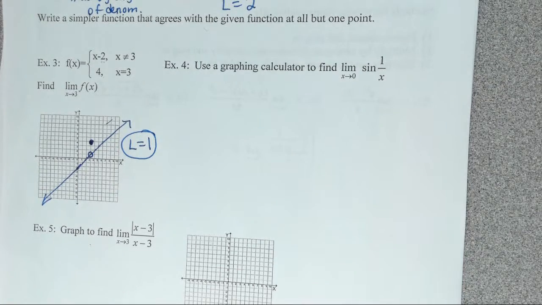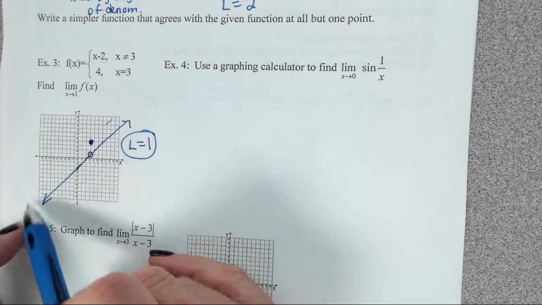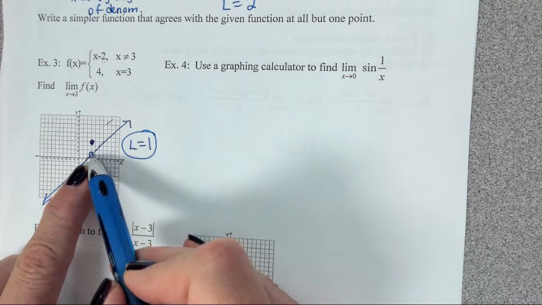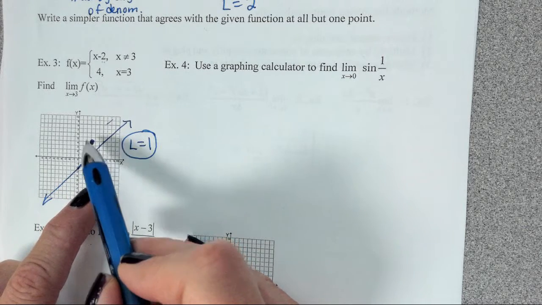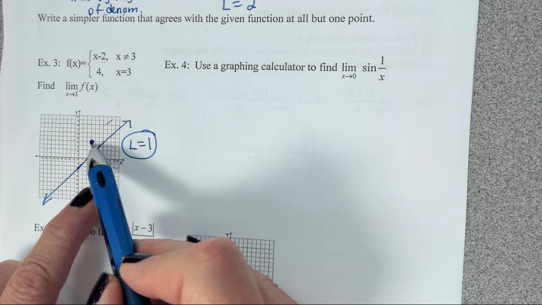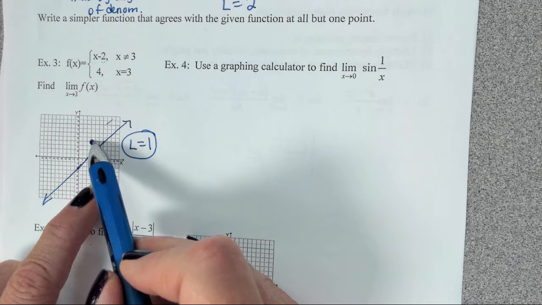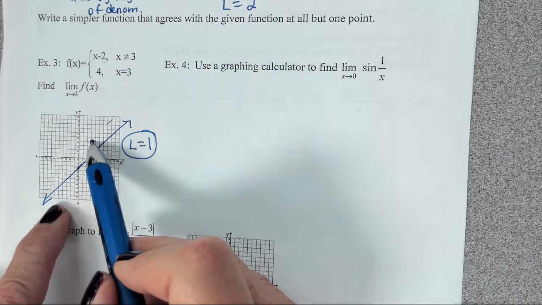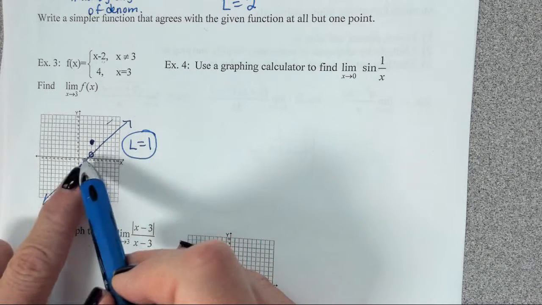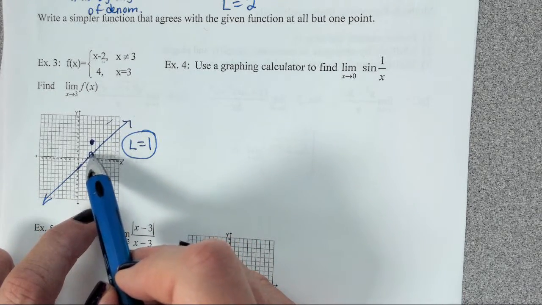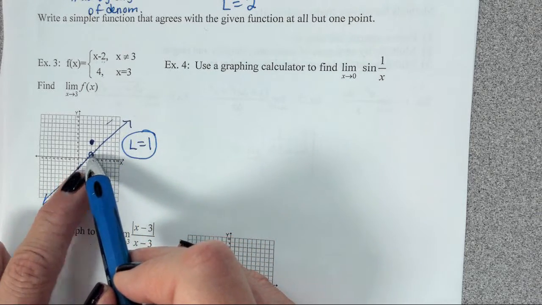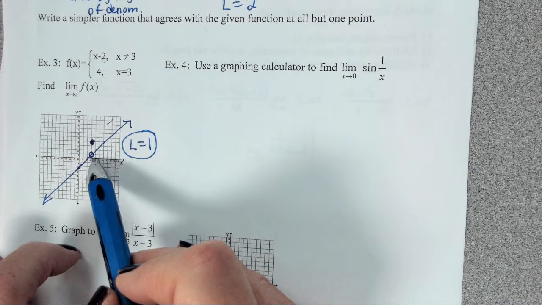Because a limit just means the overall trend of the graph. So if I'm thinking of this as being the whole graph, the trend as we approach 3 is that the y value is approaching 1. That's what we would call almost like an outlier or a distractor. That's not going to be meaningful based on the rest of this graph. That's the one that's important, the trend. As we approach 3, we're approaching a y value of 1.